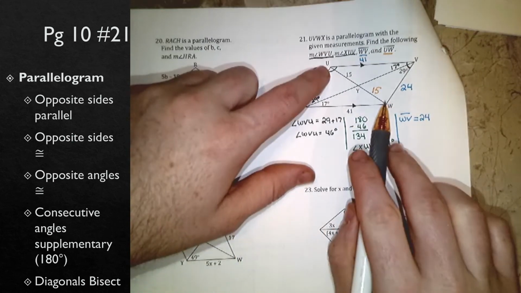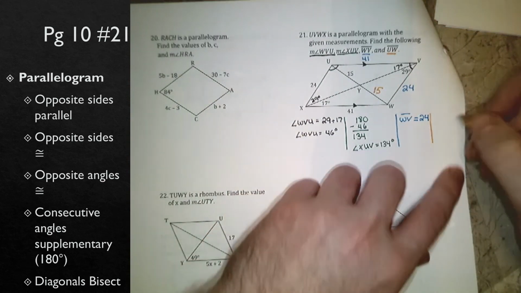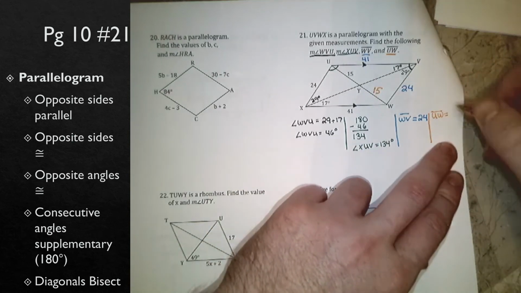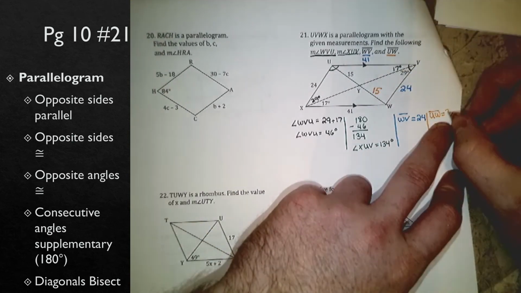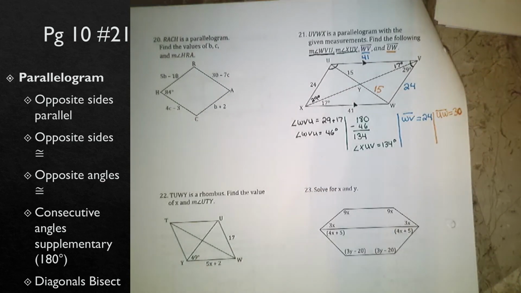If I want to know the full length of UW, then I would add them together, and that's going to get me 30. So in this type of problem, you really need to know all the different properties of this particular shape.